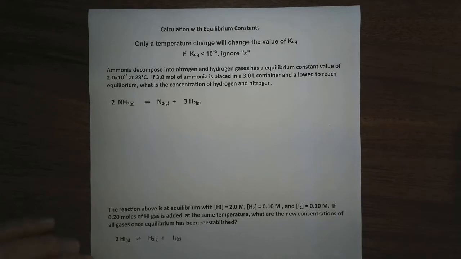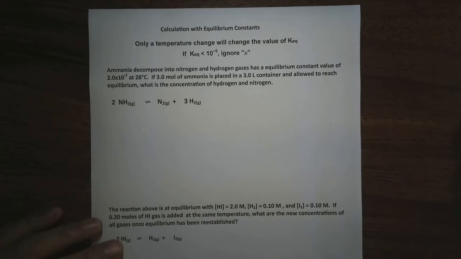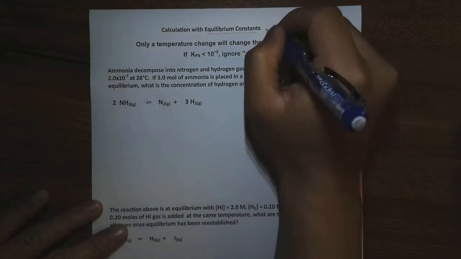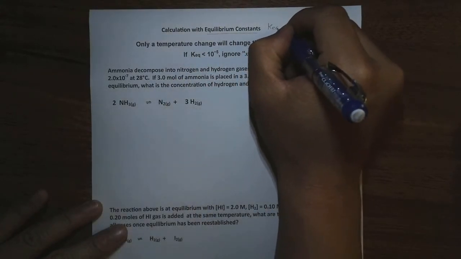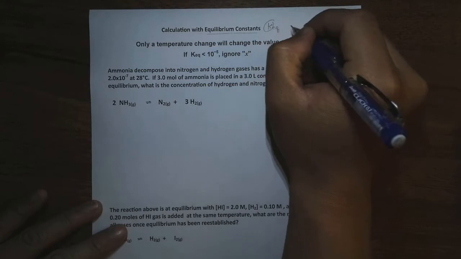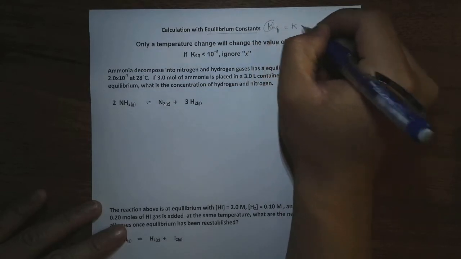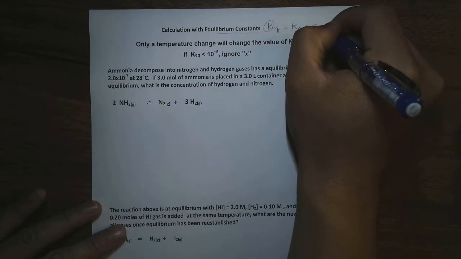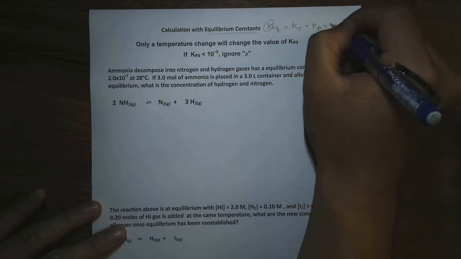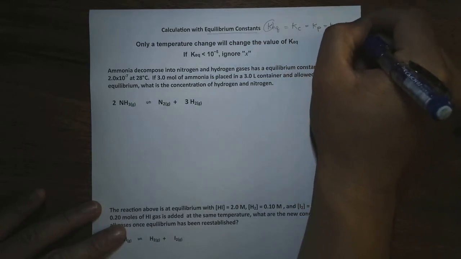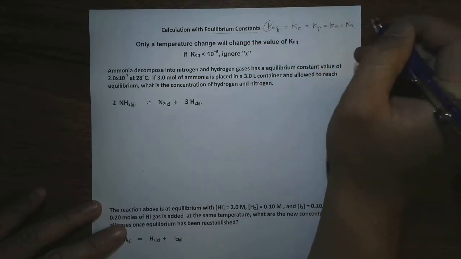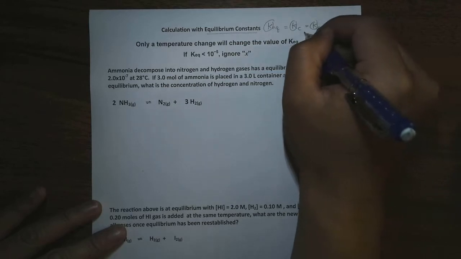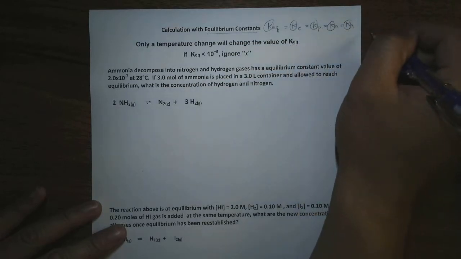In the last lessons, we learned how to calculate the equilibrium constant, K equilibrium, and sometimes just represented by K, okay? Then we have Kc for concentration, Kp for pressure, and Ka and Kb, but in the end they are just K, and they are used for different purposes.